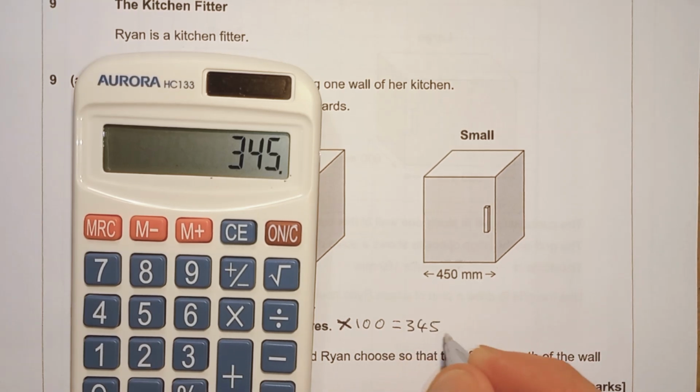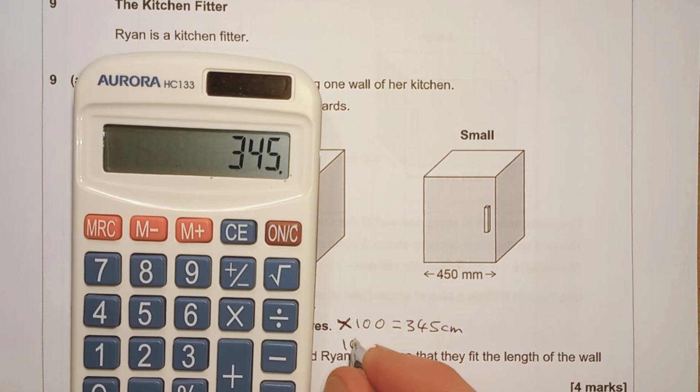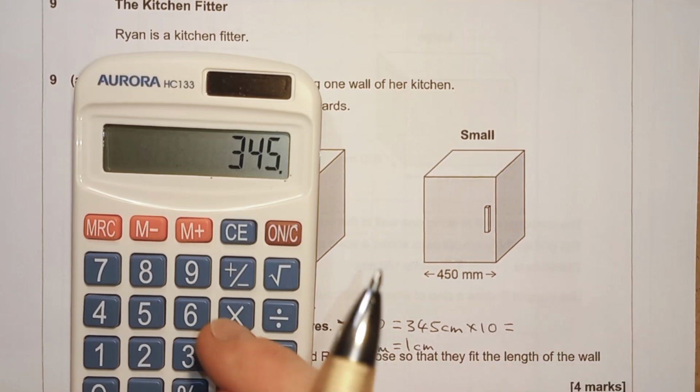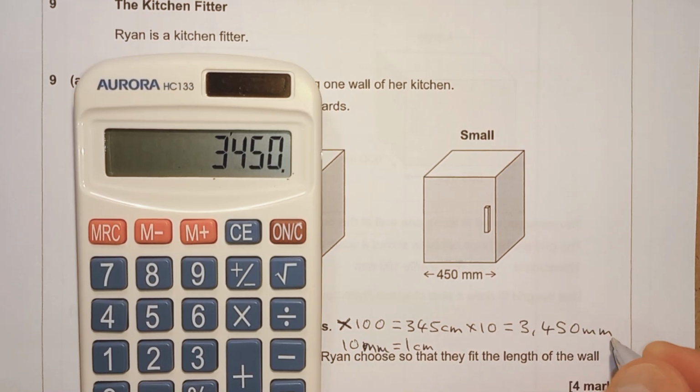(345 centimetres). But we want to get to millimetres. And I know that there's 10 millimetres in 1 centimetre. So if I multiply that by 10, I get 3,450 millimetres.